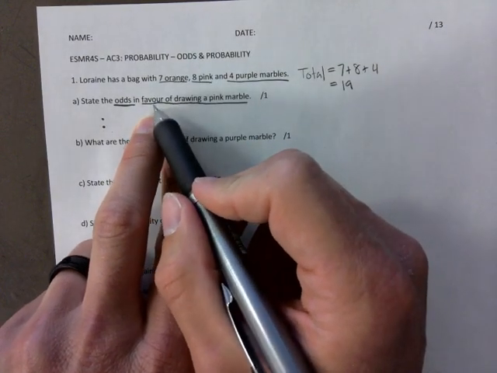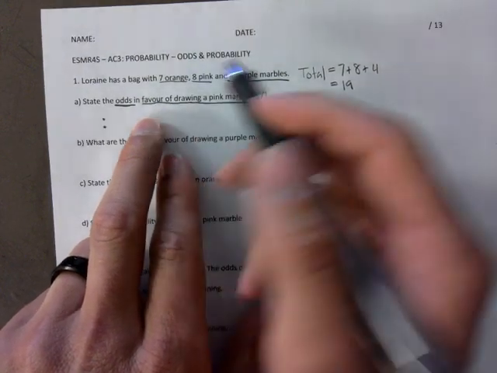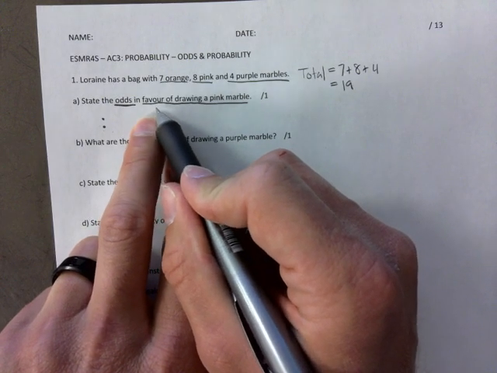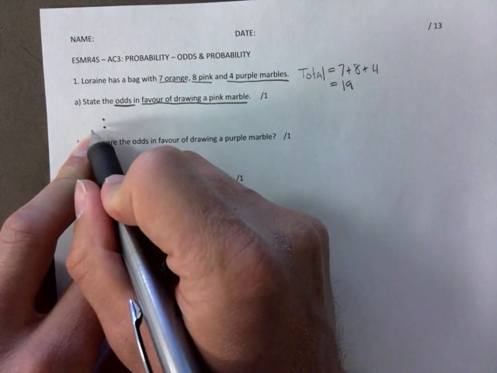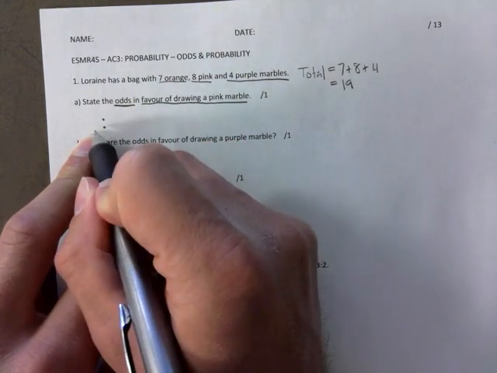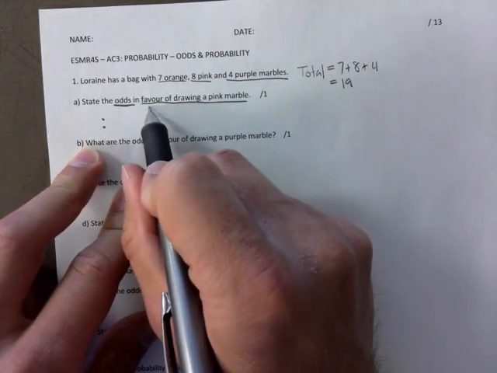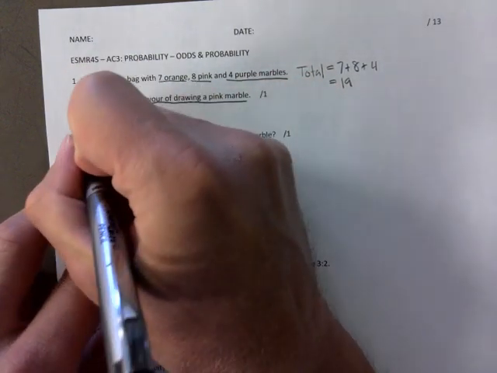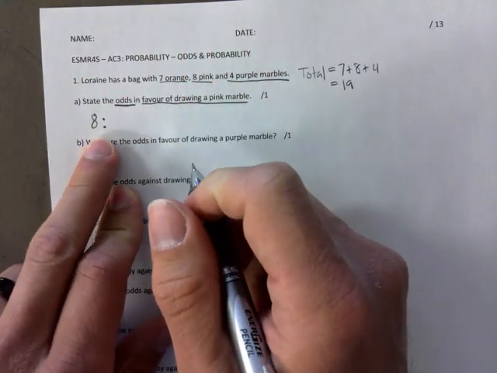So the number of possible ways, in this case the number of pink marbles that we can draw. In favor of always goes first. What it's asking for always goes first. Well, there's 8 pink marbles, so that is the number that goes first.